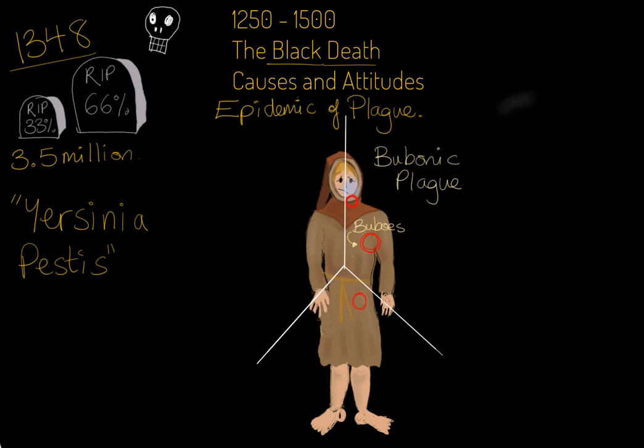The victim would then develop a fever and awful headaches. They might develop a rash on other parts of their body. And death would come in about 5 days. Now, I have read that the death rate, that's the proportion of people who died from this kind of plague when they caught it, was between 30 and 75%.